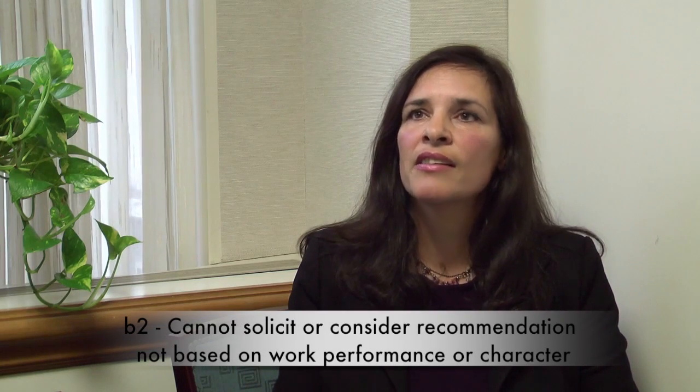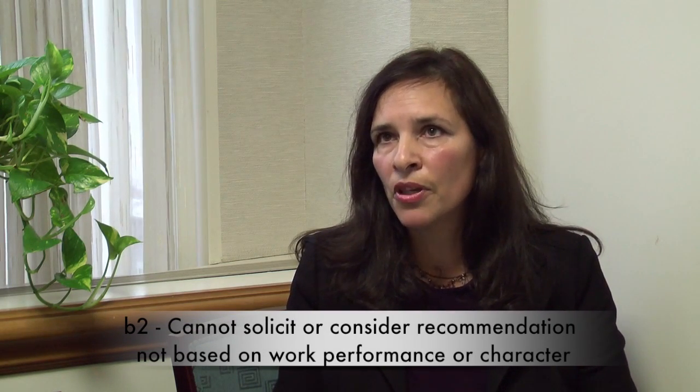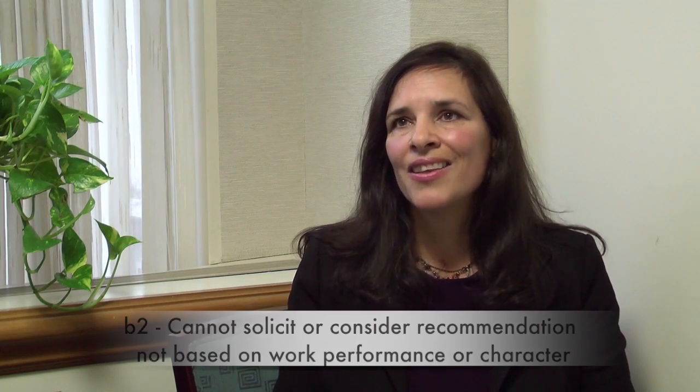The first prohibition is that one may not solicit or consider an employment recommendation that's not based on the employee's work performance or their character. This particular prohibition was intended to remove political interference in the hiring and promotion process. Let me give you an example. A congressman contacts a federal official who's hiring an employee and recommends that that official hire a constituent. That congressman does not have personal knowledge of the constituent's work performance or of their character. That would fall within this prohibition.